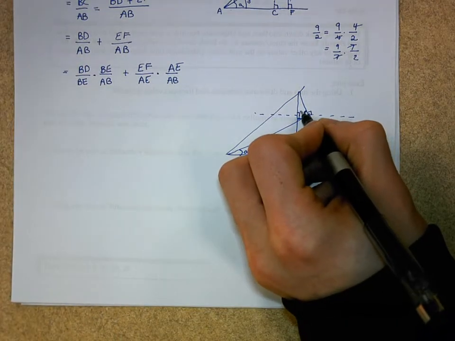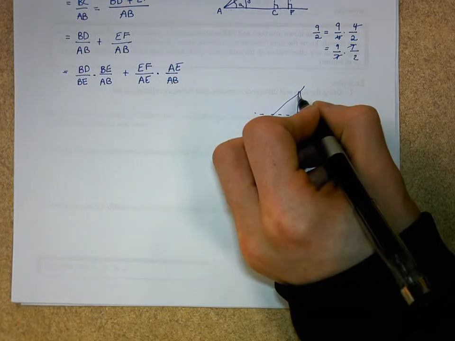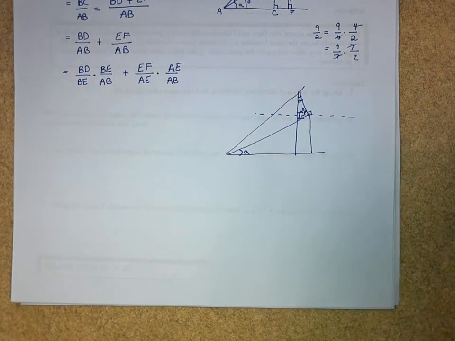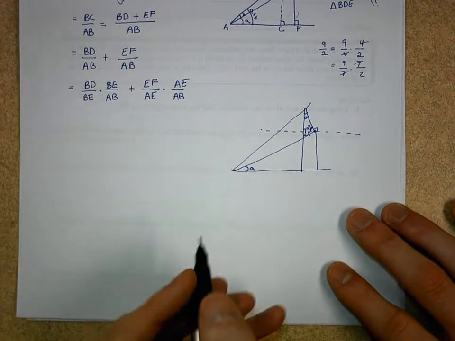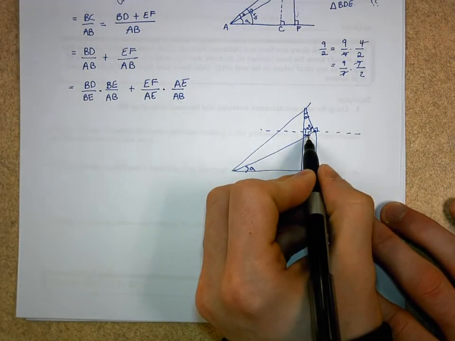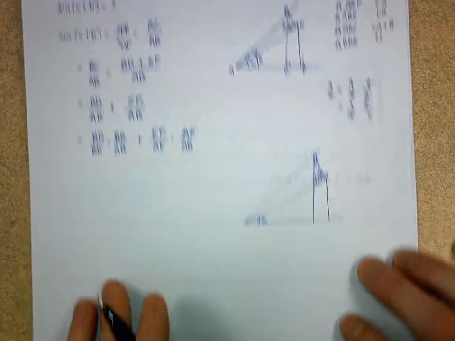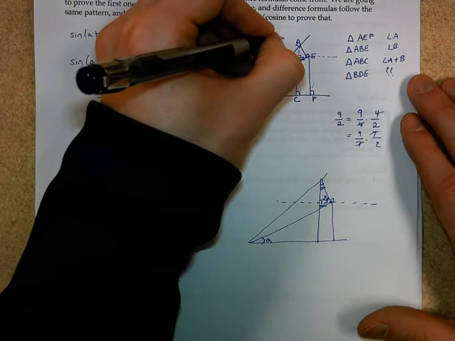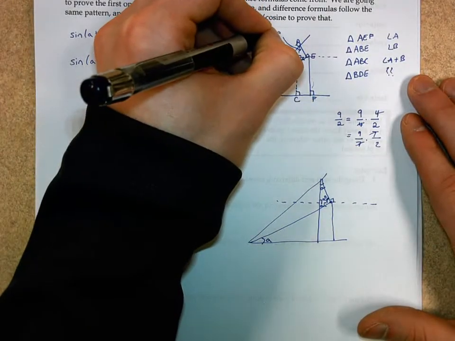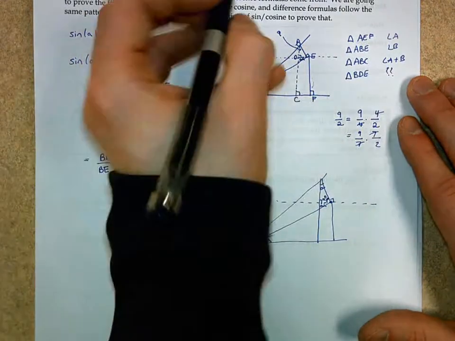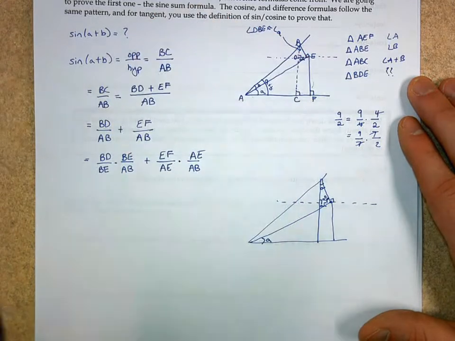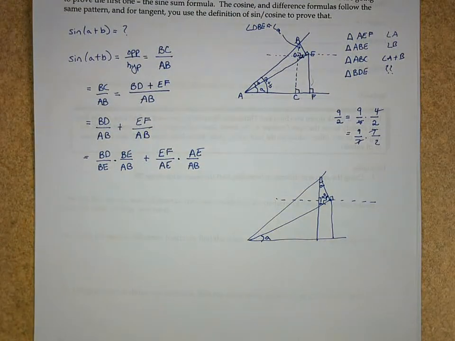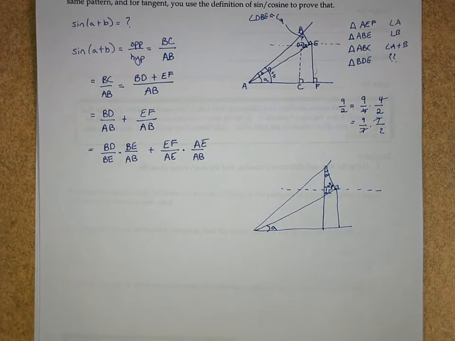Which then means this angle over here has to be 90 minus A, and the angle at the top there is going to be A. So there are three places where we see angle A, and they're all equal: down here, the alternate interior angle, and the angle up here. So in terms of this diagram, angle DBE is congruent to angle A, and that's going to help us as we go along.